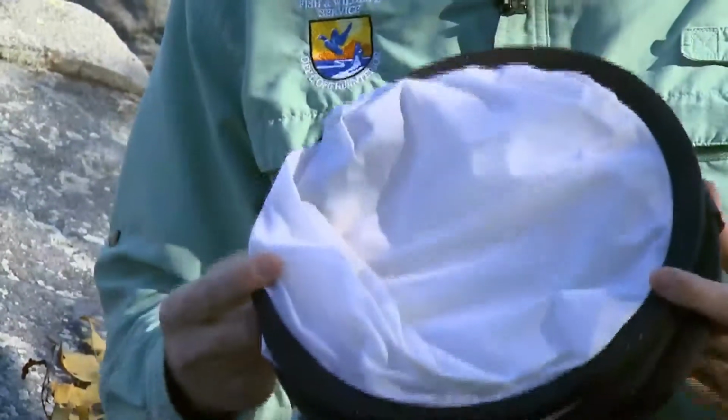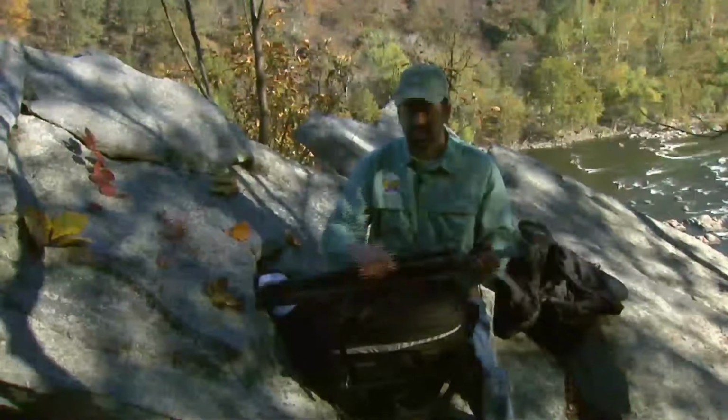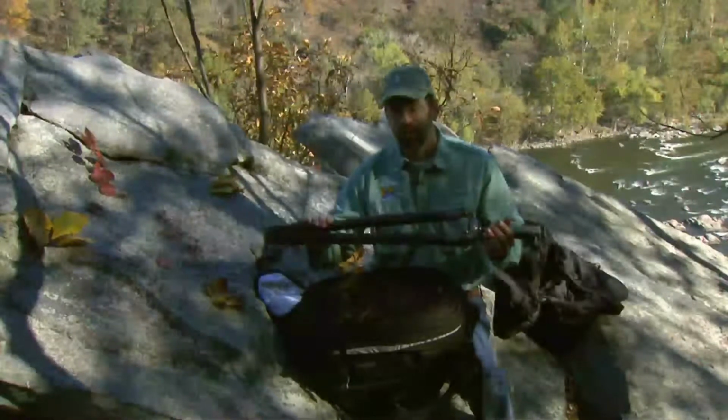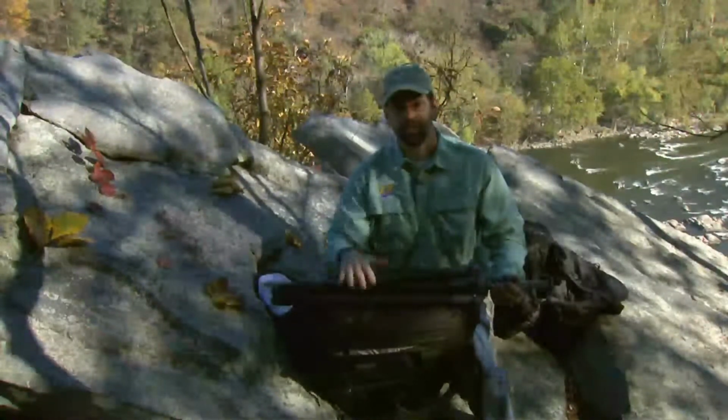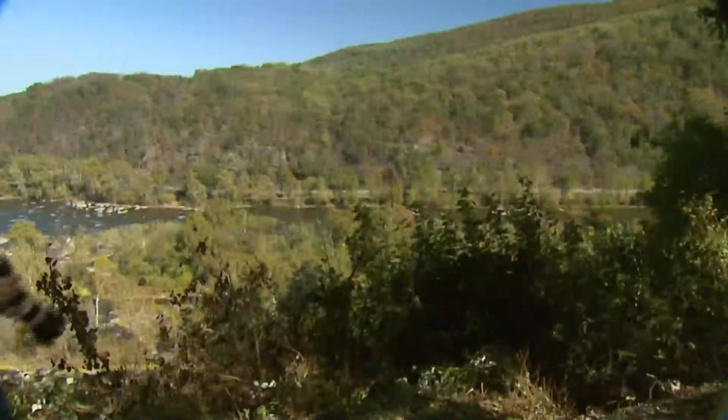Also, if you want to have a little diffusion to get those bright spots off of the flowers, that's good to have too. And last but not least, let's not forget our tripod. Great to stabilize those shots, and you can lash this to the back of your backpack. Let's get back out there.